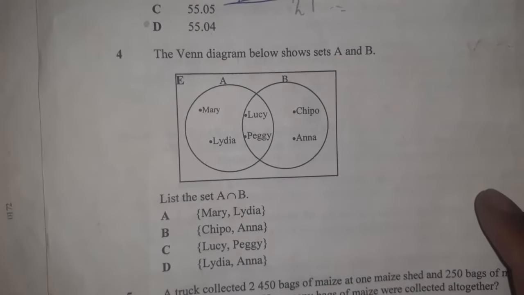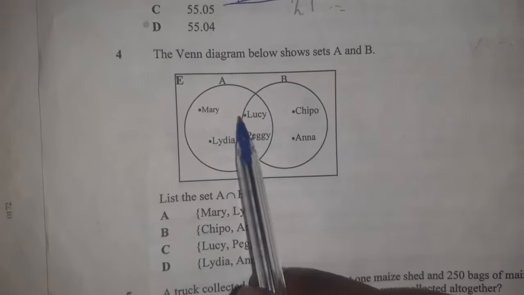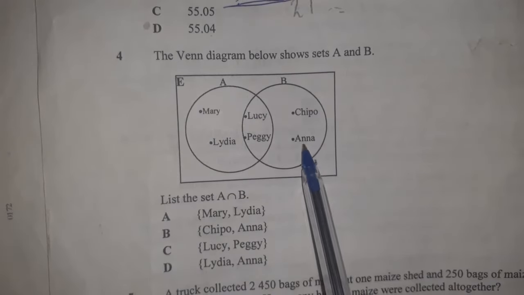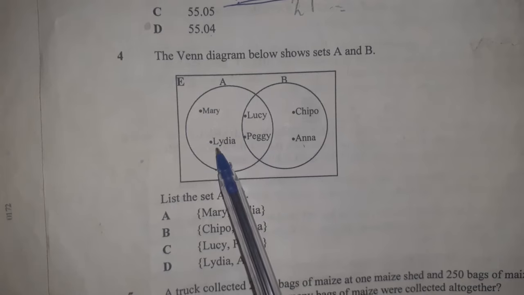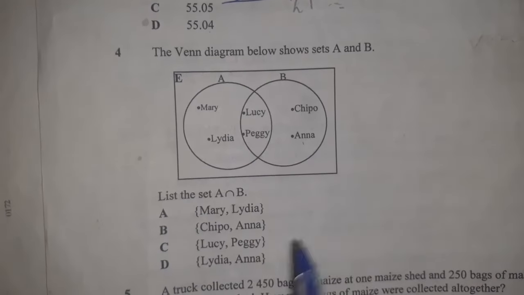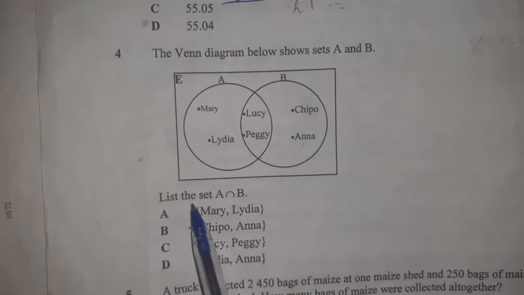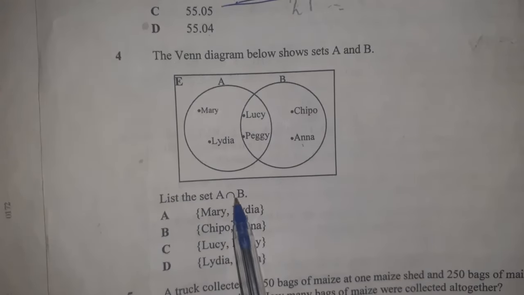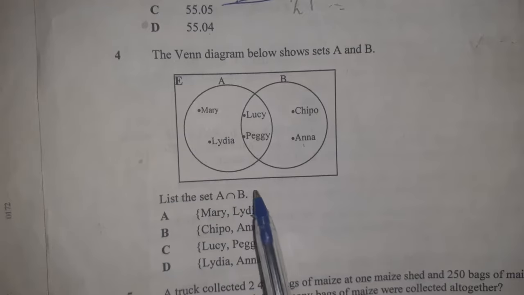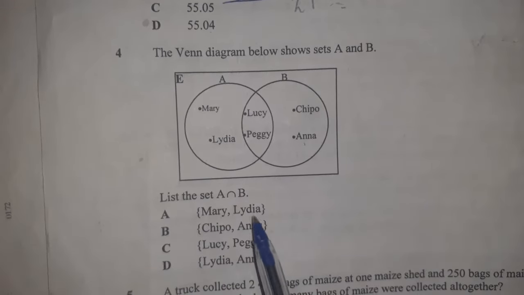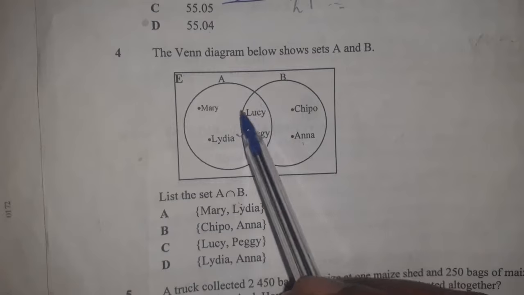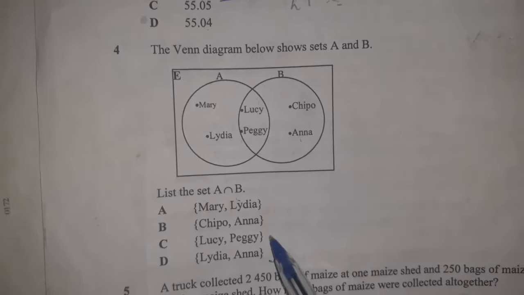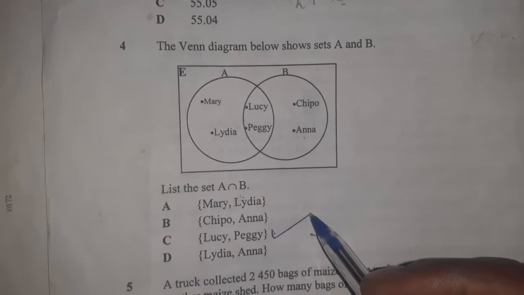The Venn diagram below shows sets A and B. Okay. We have Mary, Lucy, Chipo, Anna, Peggy, Lydia. Now, list the set A intersection B. Intersection here we are looking at those that are found in both sets. So we have Lucy and Peg. Lucy and Peg is this one.